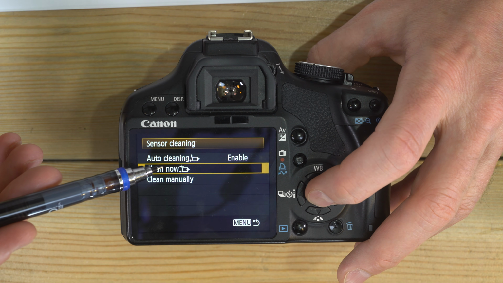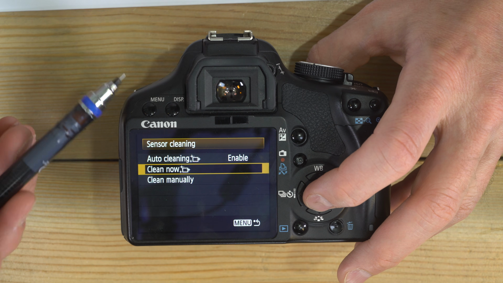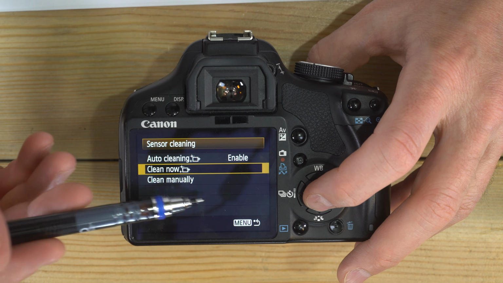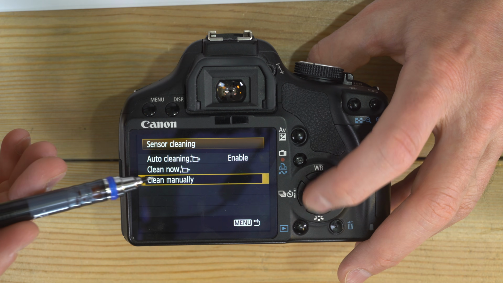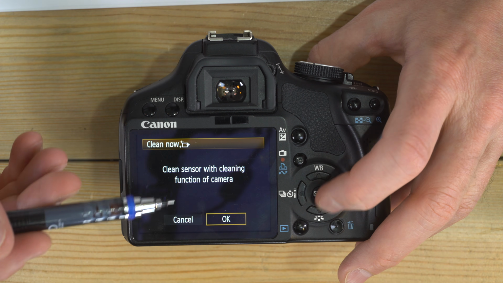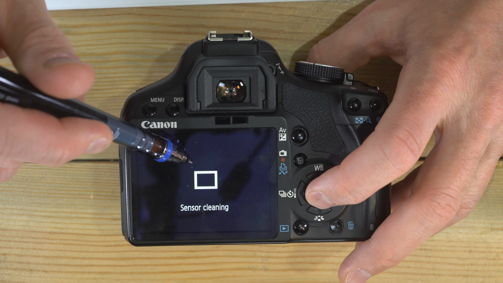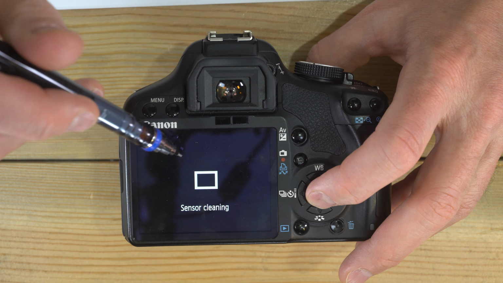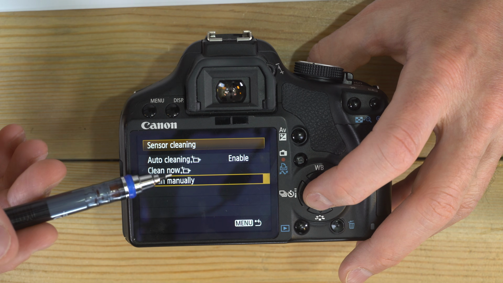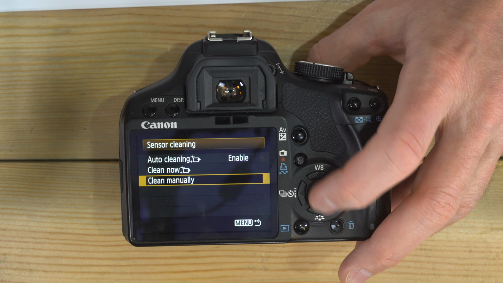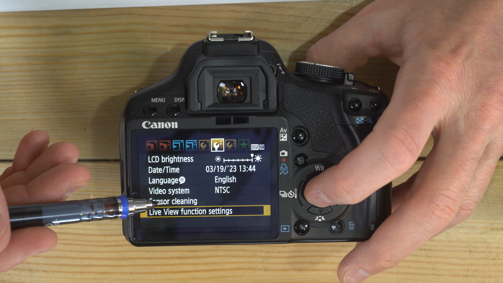Clean now will clean the sensor as it does its startup and shut down right now. Clean manually will lock up the mirror and shutter so that you can get in there with a bulb blower and a brush to clean off the sensor if you would like to. Live view function settings.